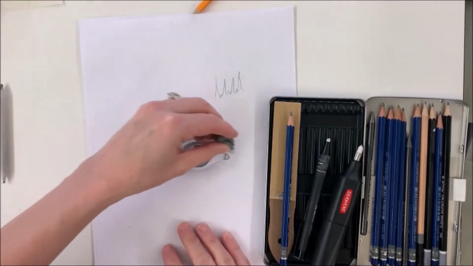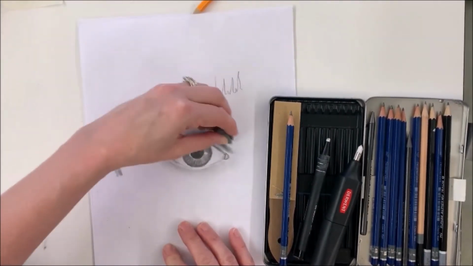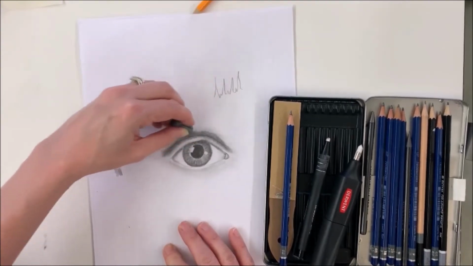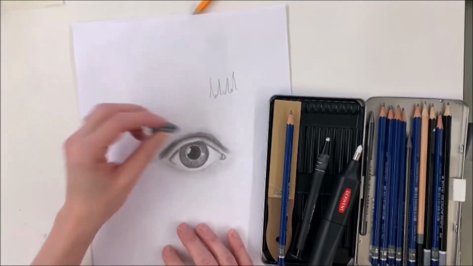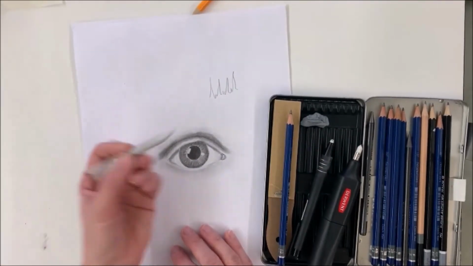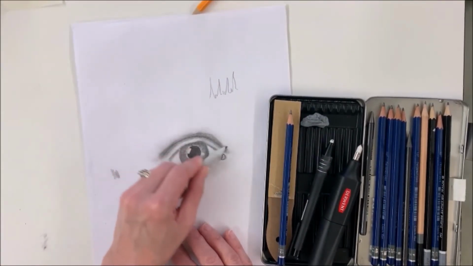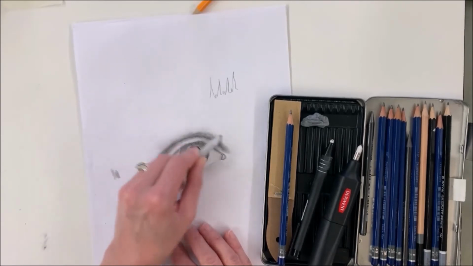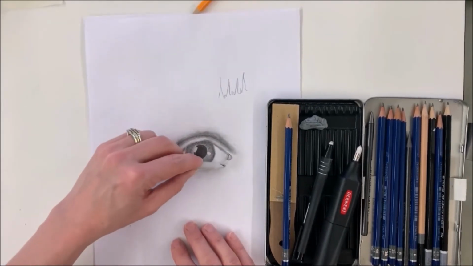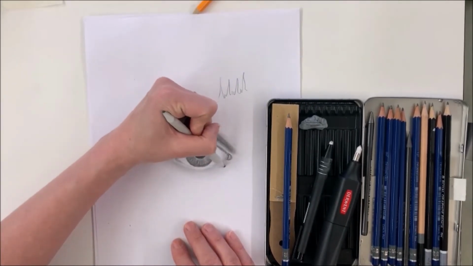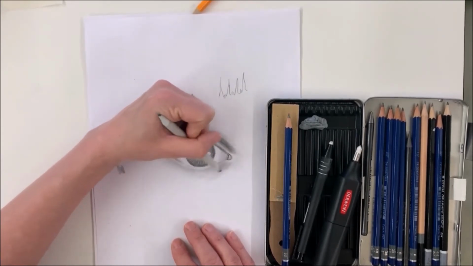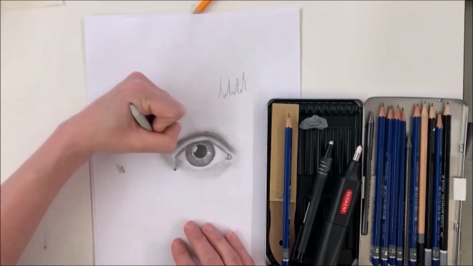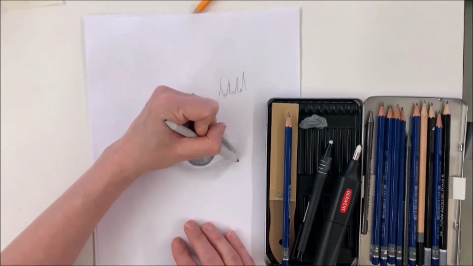Now I'm going to use my kneaded eraser to help shape this just a little bit. Switching to the lighter side of my blending stump just to smooth that edge back over. Excellent. All right, I need to have a little bit of a shadow here underneath where the water line starts. Don't forget to put shadows under and beside your eye, otherwise it's not going to look like it's sitting in an eye socket.